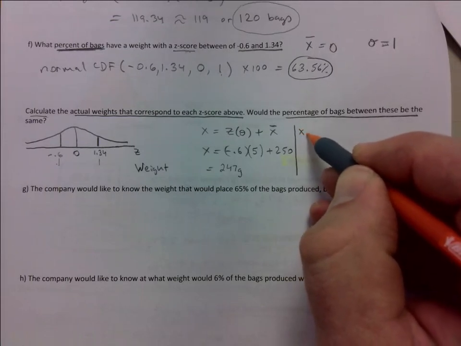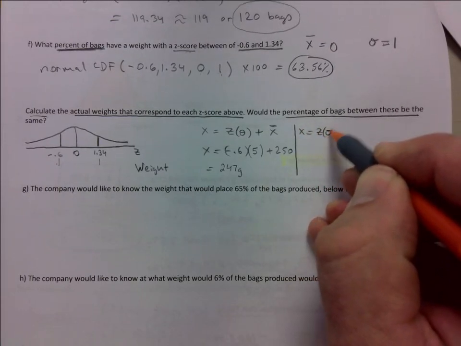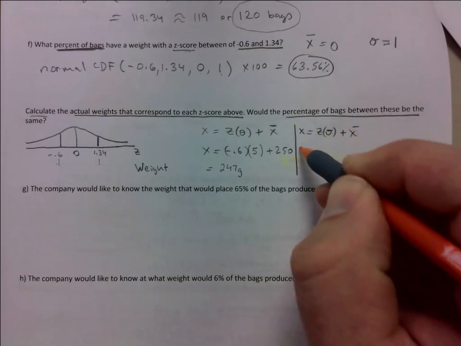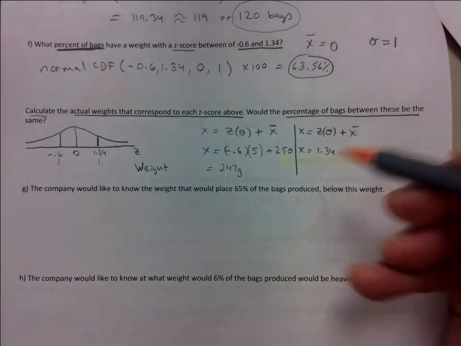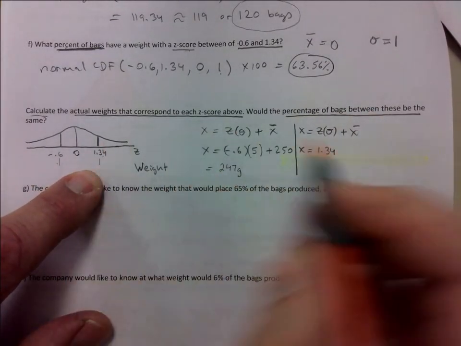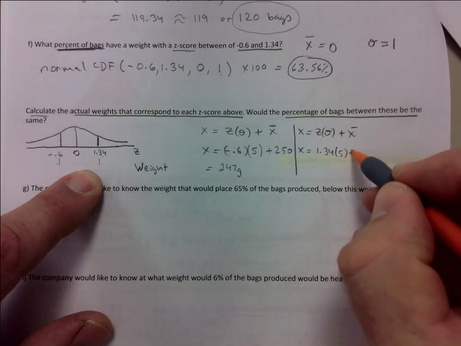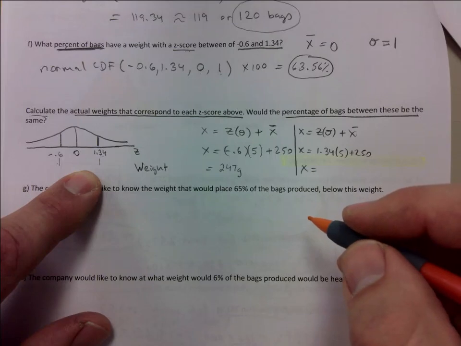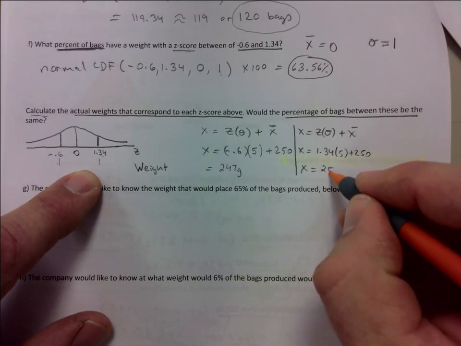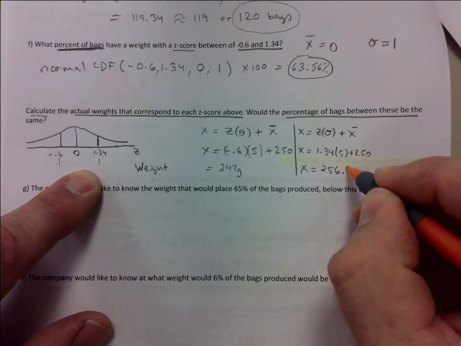You do the same thing again. But this time the z-score is 1.34. It's this one. Times 5 plus 250. You're going to get 256.7 grams.